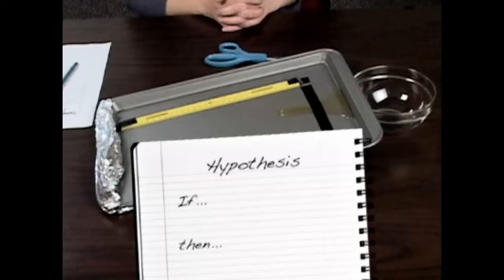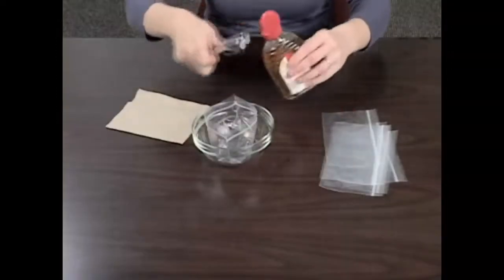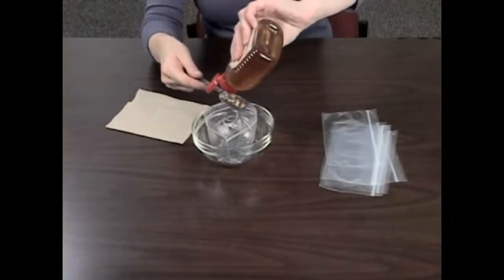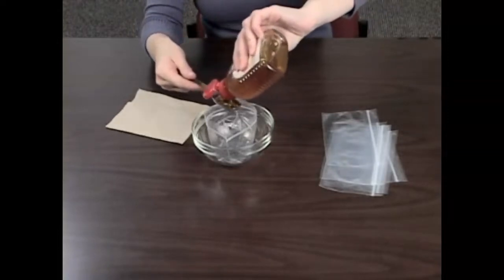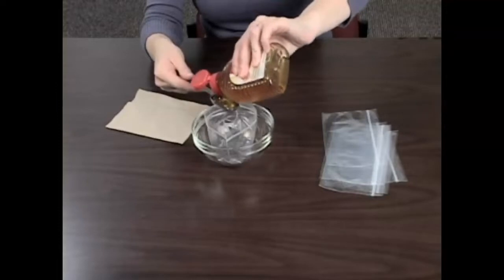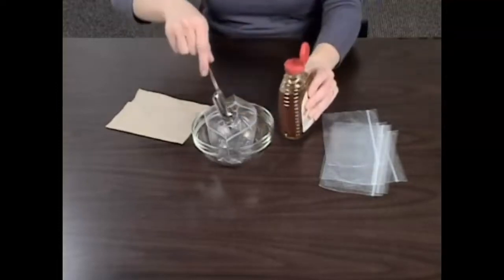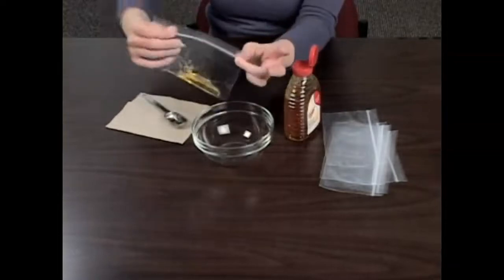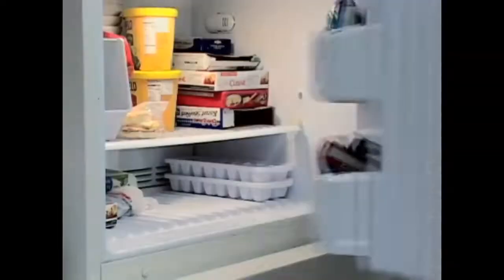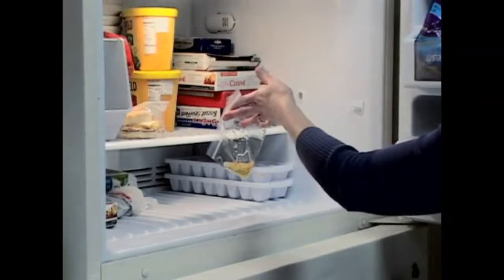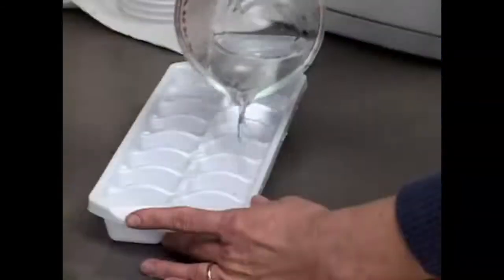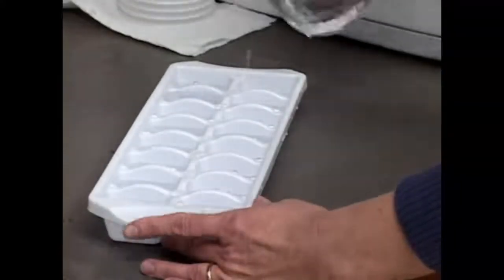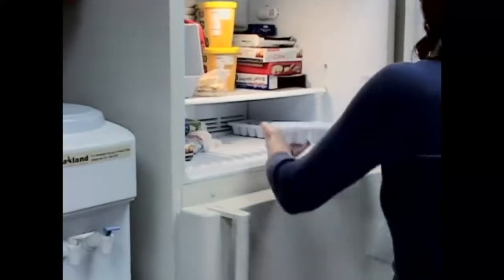Honey packets can be made in advance by putting 1 tablespoon of honey in 7 snack-size, zipper-closed plastic bags. Or you may obtain honey packets in a cafeteria or restaurant. Freeze the honey packets for several hours. We made a tray of ice cubes, which was needed to lower water temperature during the experiment.